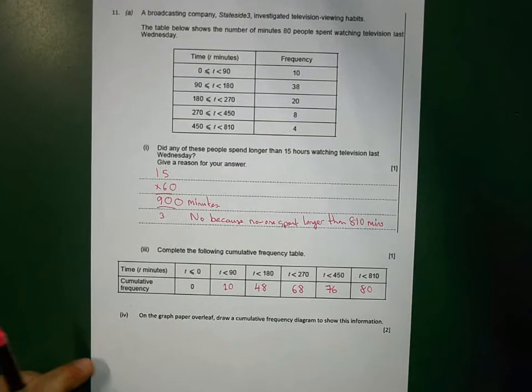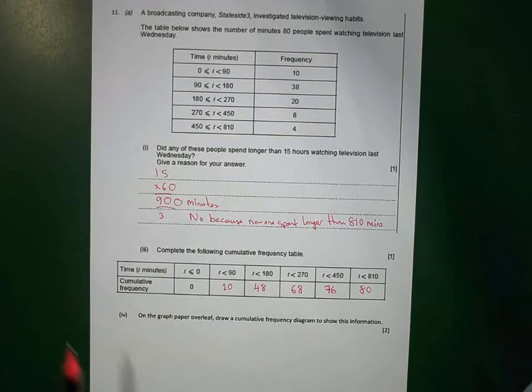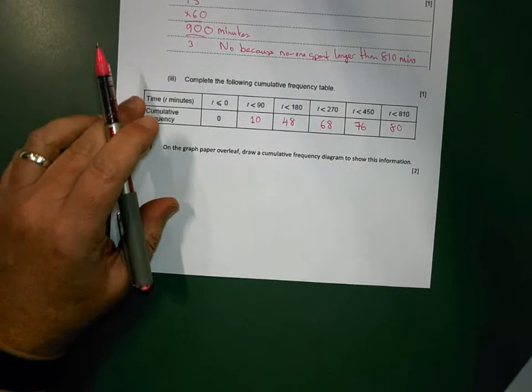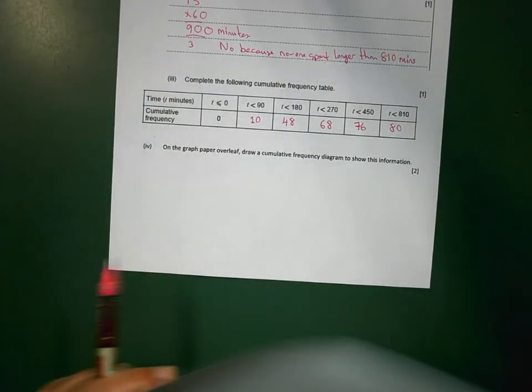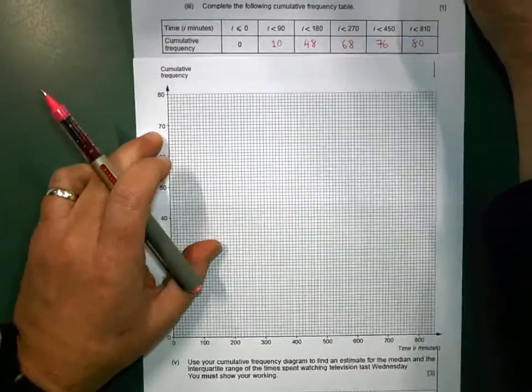On the graph overleaf, draw a cumulative frequency diagram to show this information. Okay, so this isn't going to fit.